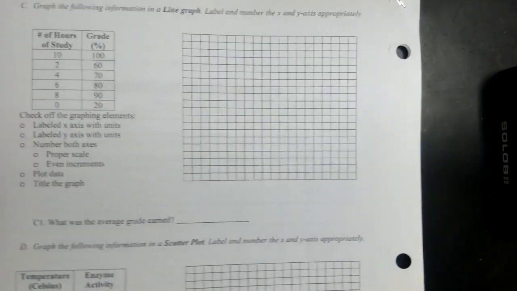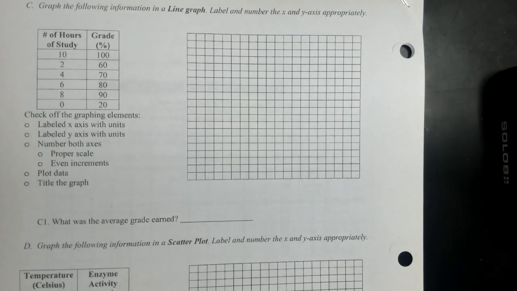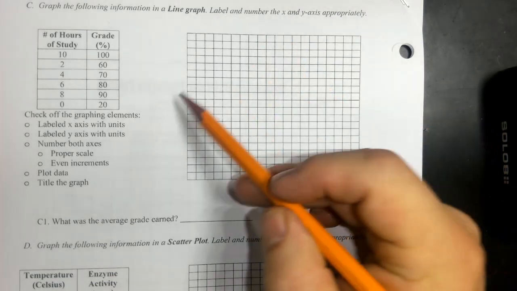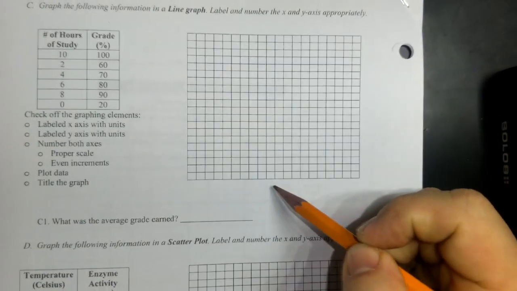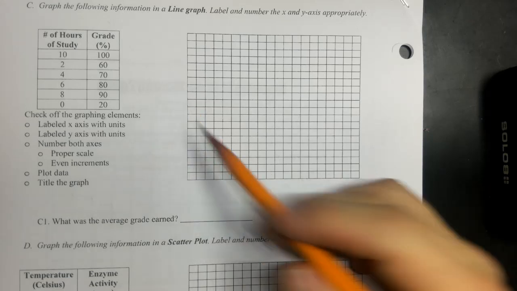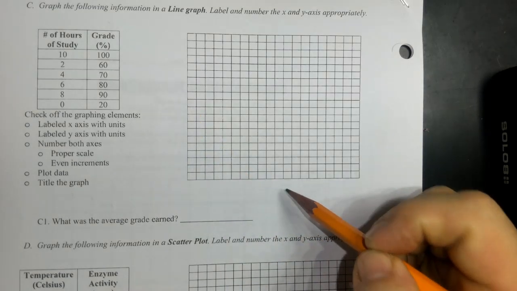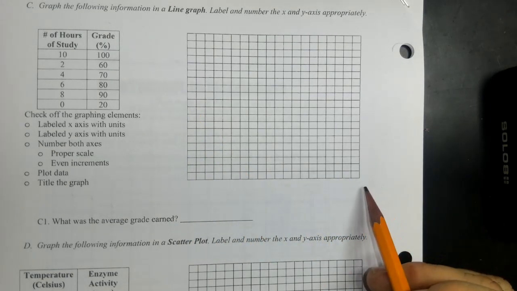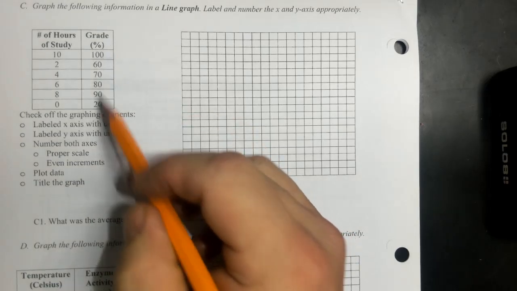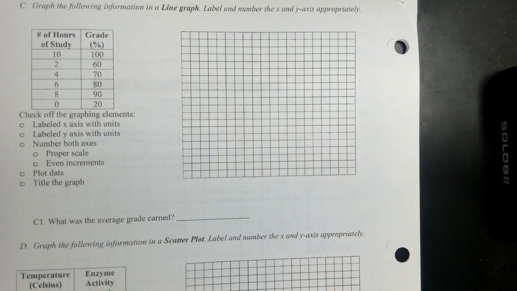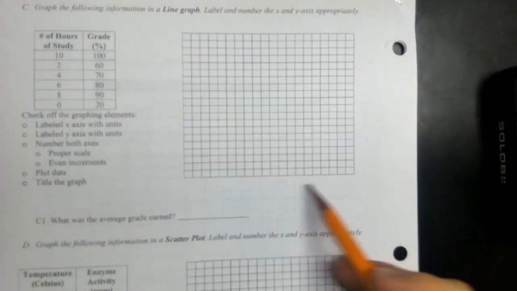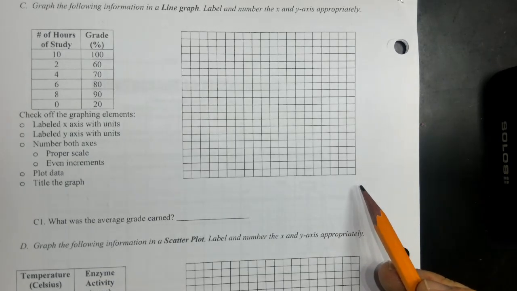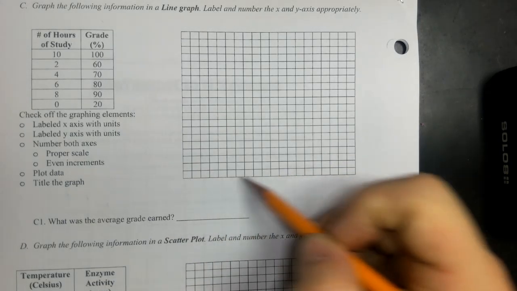From then on, the bottom line is you'll be given data, you'll be given a grid, and your job is to label. So make sure that you put a title, label the x and the y axis, and put your units on there. Then determine your scale. Figure out your range of data, 0 to 100, 0 to 10 in this case. Divide by the number of intervals. You'll have to count to figure out what those are. Go ahead and place those on those lines.